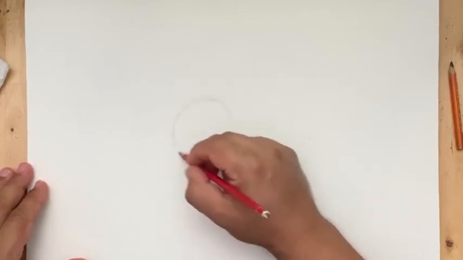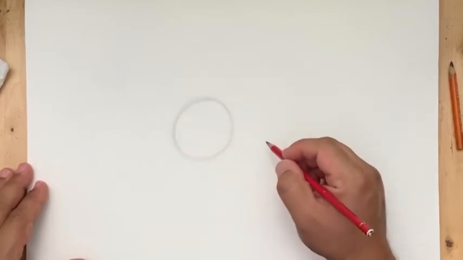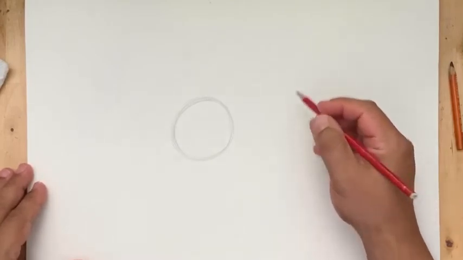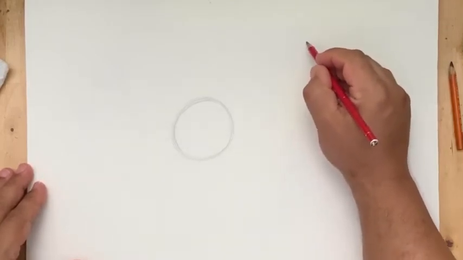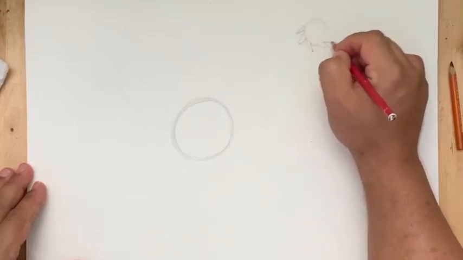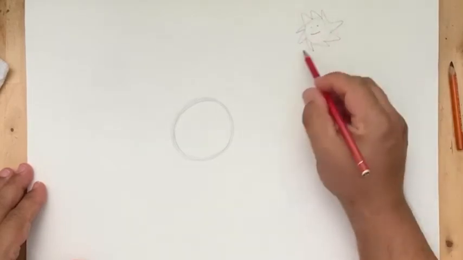First we want to start off with a form, which is we're going to draw a ball. To draw a ball, you start off with a circle, just like you've been drawing in your first assignment. And we're also going to pick a direction of light. So in the corner here, I'm drawing the source of light, which is this little sun, and he's very happy.